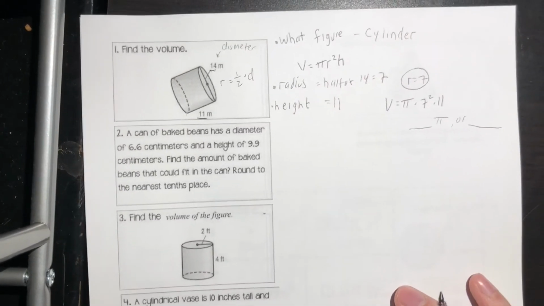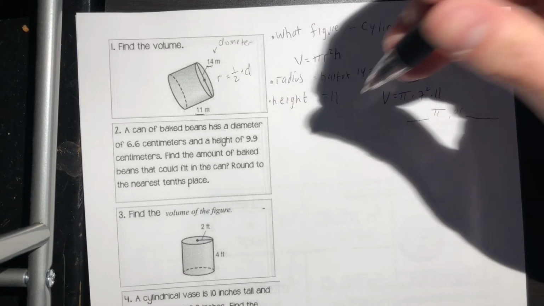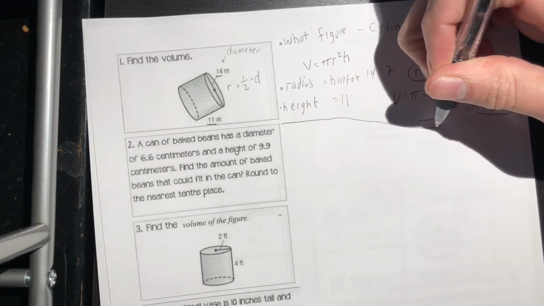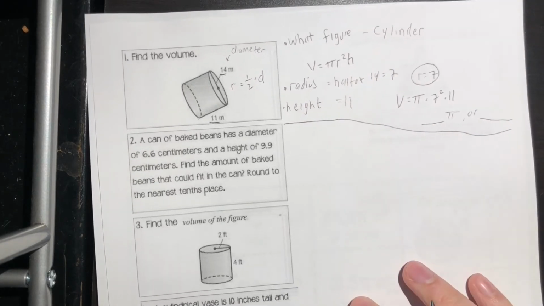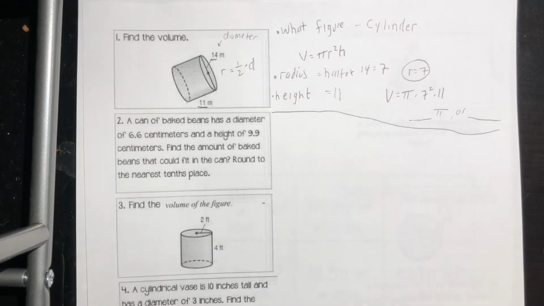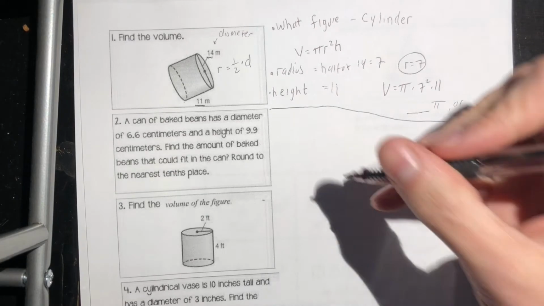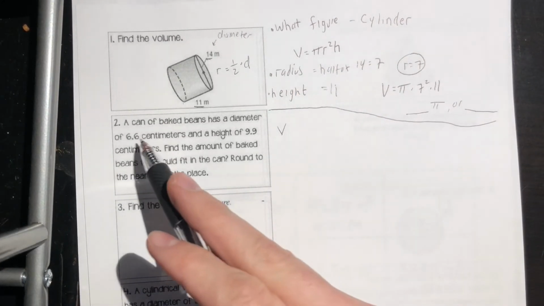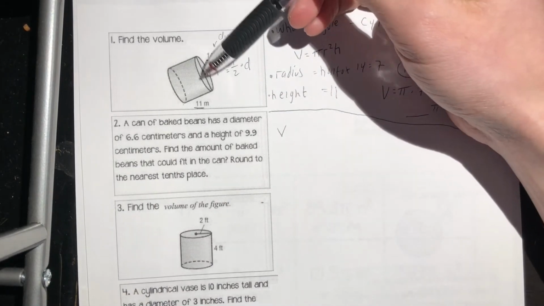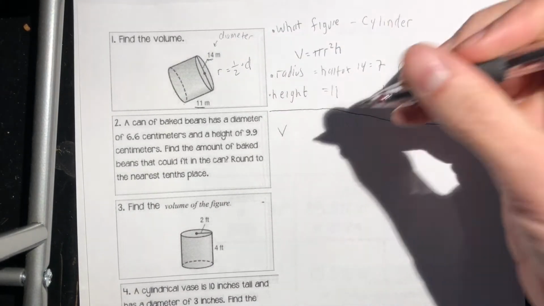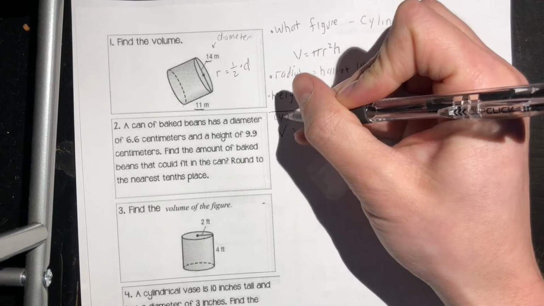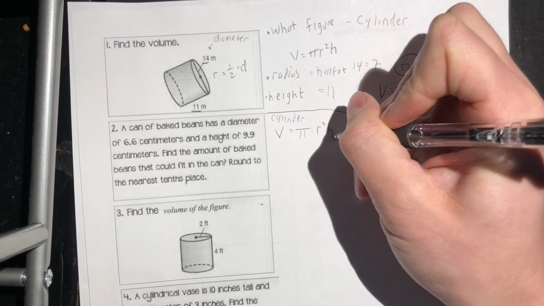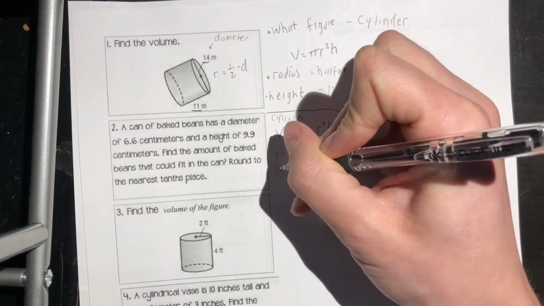And then for the next one, again, we have another figure. A can of baked beans has a diameter of 6.6 centimeters and a height of 9.9 centimeters. Find the amount of baked beans that could fit in the can. That's volume. And again, what shape is this figure? It's a can. We know that a can looks kind of like this, but standing up. So a can is a cylinder. So again, pi r squared height.